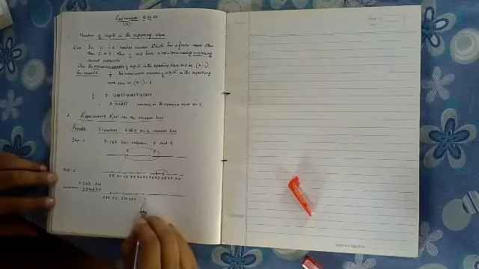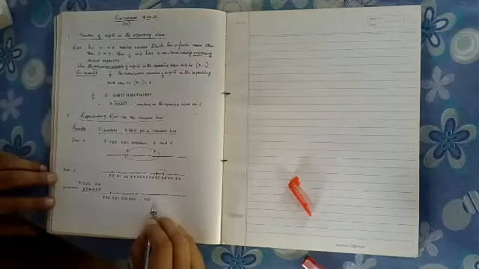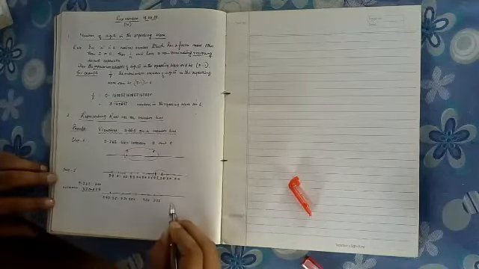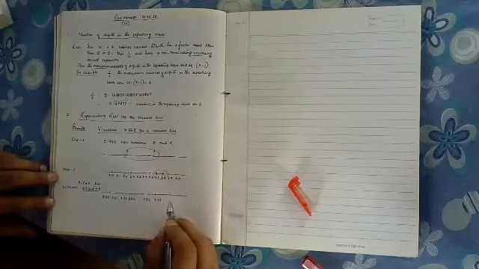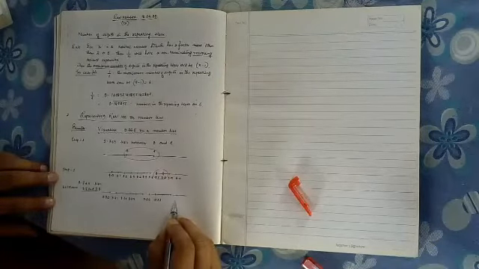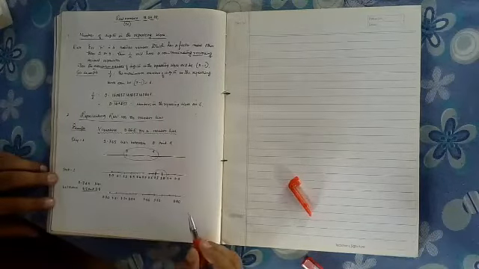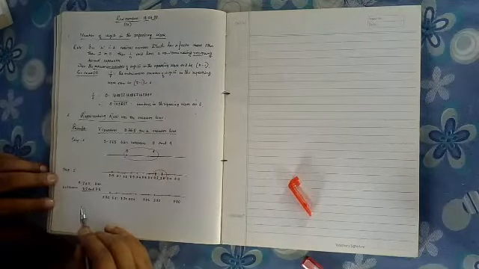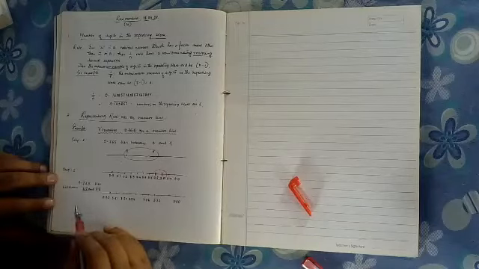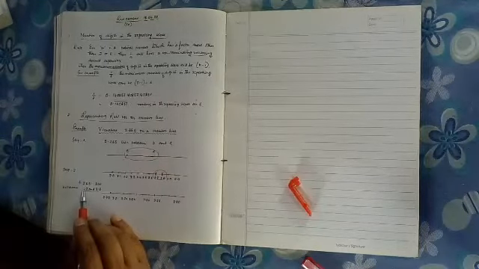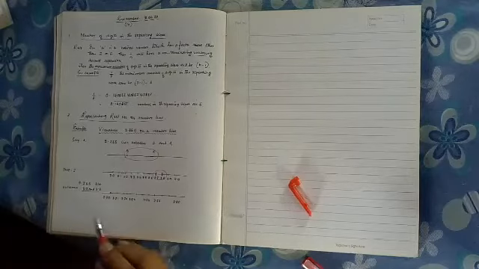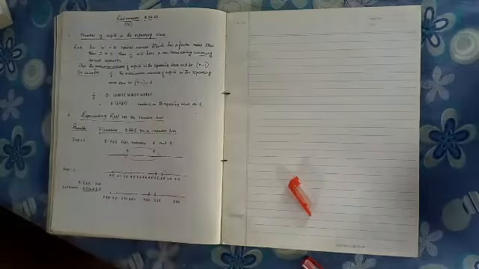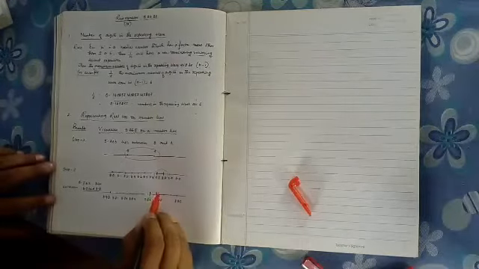So this is 3.76, this is 3.77, 3.78, 3.79, 3.80. So what we get, the number lies between 3.76 and 3.77. That is, the number lies here. Now we need to visualize this part.